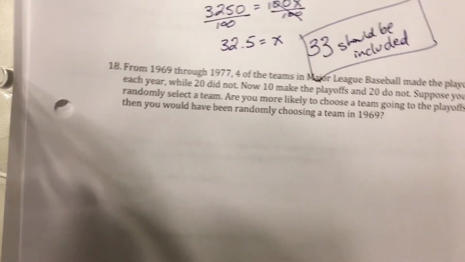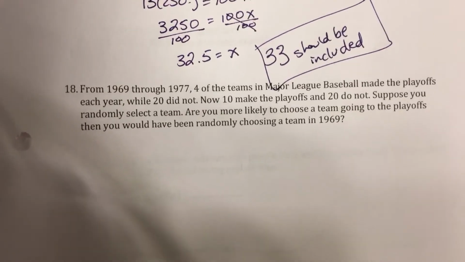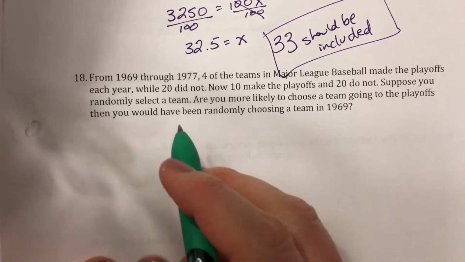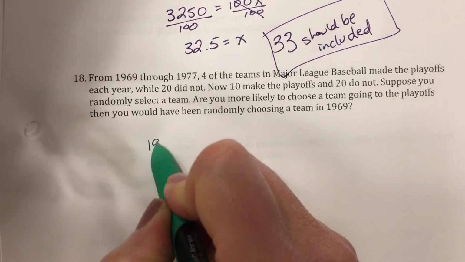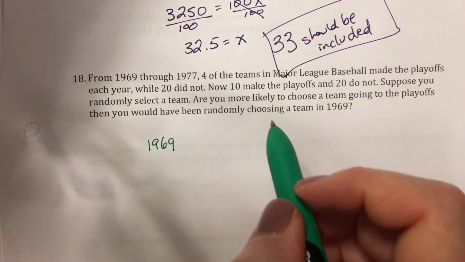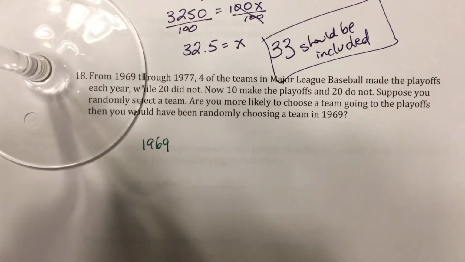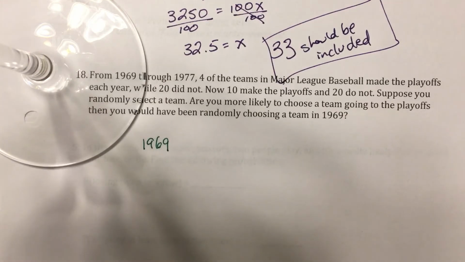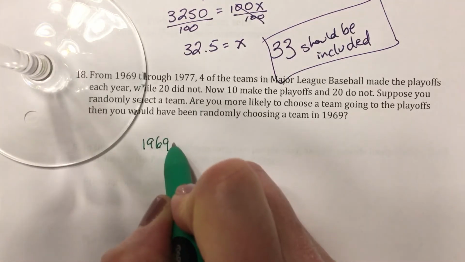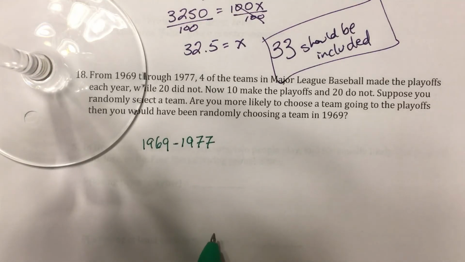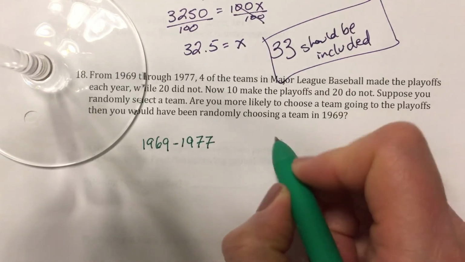Okay, let's talk about baseball. Maybe you recognize this problem. We talked about these numbers in class. So from 1969, my phone holding apparatus here is real high tech. Let's see if we can fit the whole thing in. Okay. From 1969 to 1977, we have one situation with Major League Baseball, and then we have now.